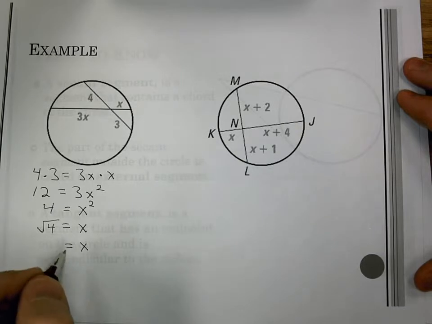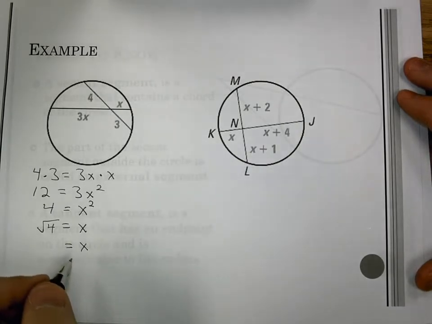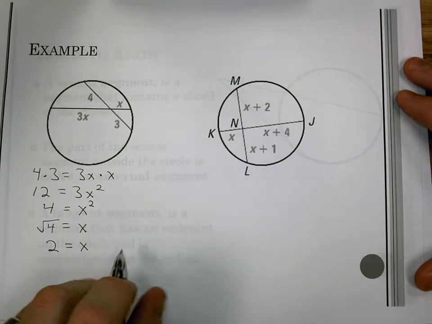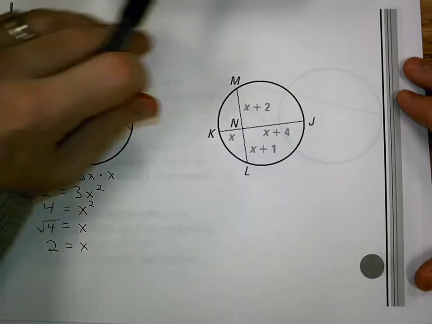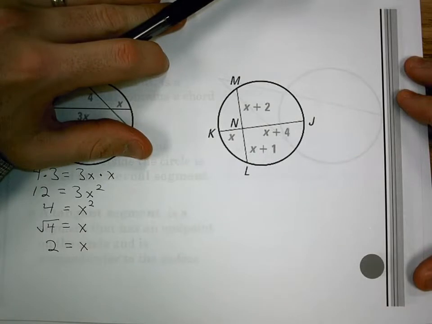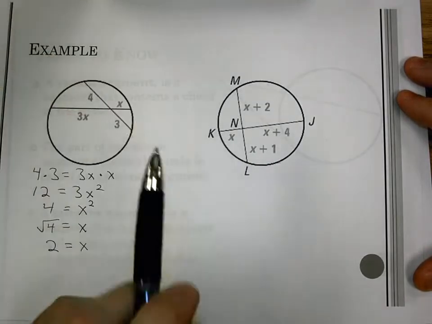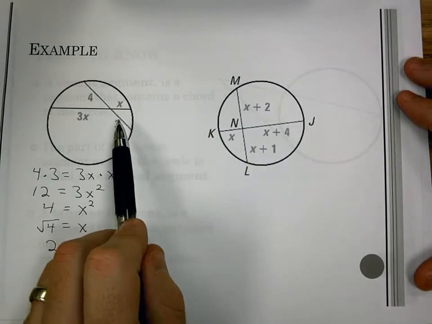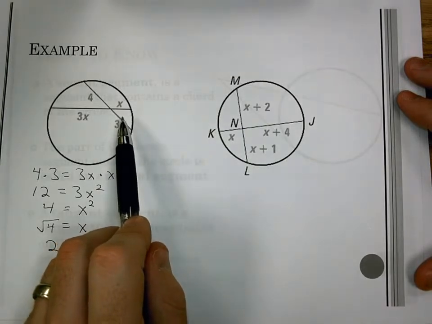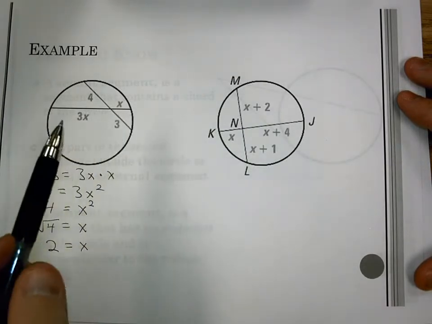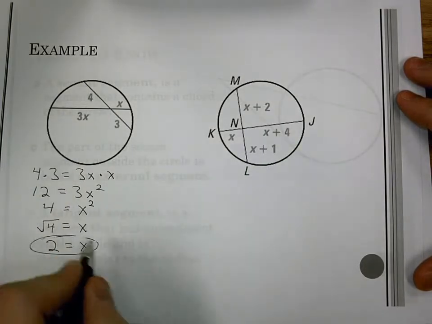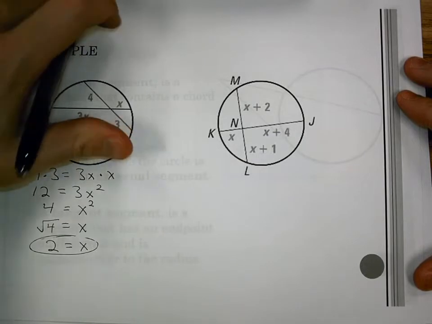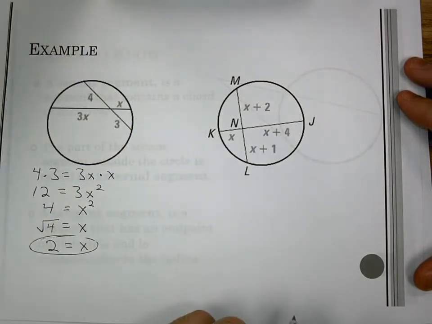Now technically we could say plus or minus 2, but here we're only going to say positive 2, and there's a reason to that. Yes, in the context of just this problem where I solved it like this, plus or minus 2 would work, but the fact that I'm looking at lengths in a circle, I would not have a negative length value. They're always positive, so I have to take the positive solution. So x equals 2 is our answer. In algebra, though, if we had this problem we were solving, plus or minus 2 would be a correct answer.